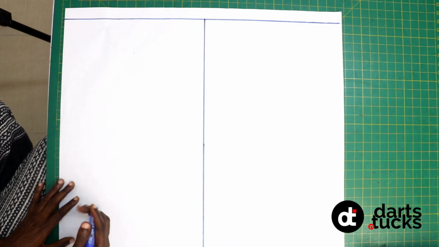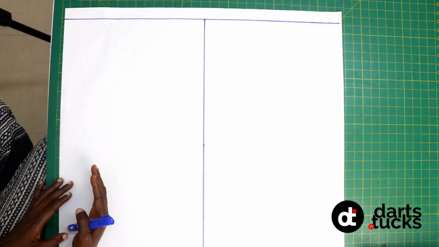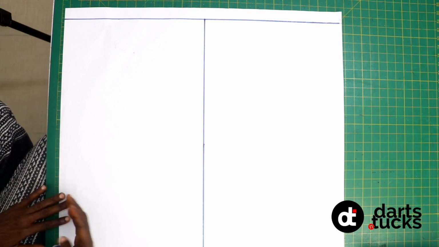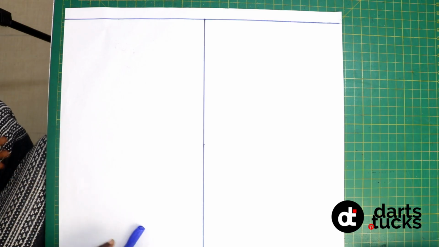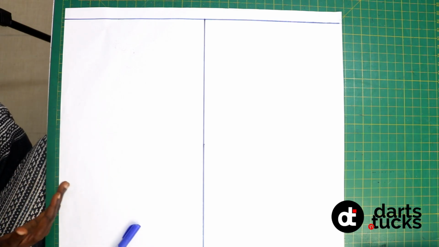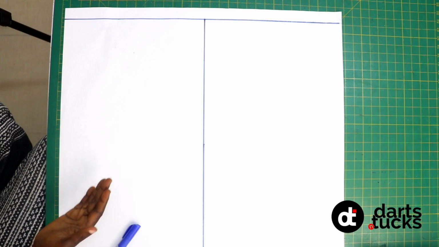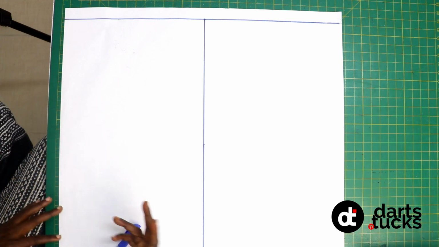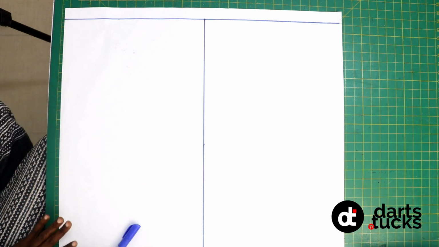If I'm drafting for the front now, I'm going to draft half of the front. If I'm drafting for the back, I'll draft half of the back. It is when I want to place on fabric that I will fold my fabric into 2 and then cut out what I have done on my paper.